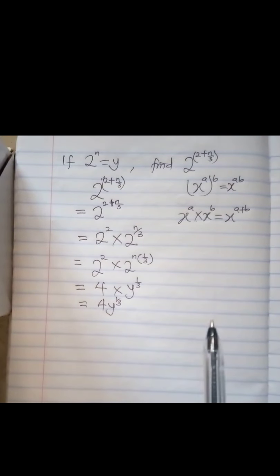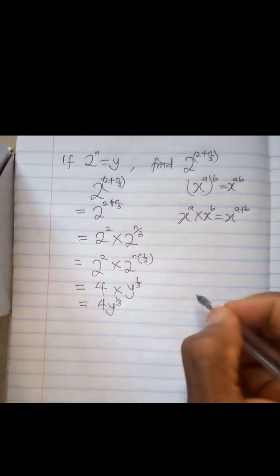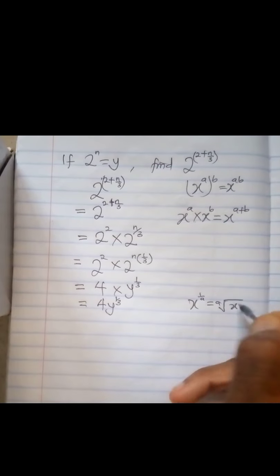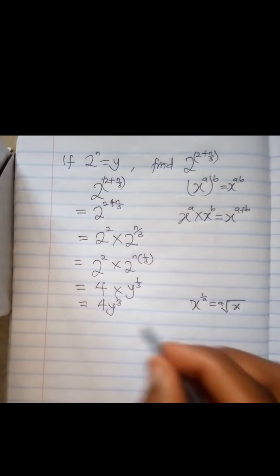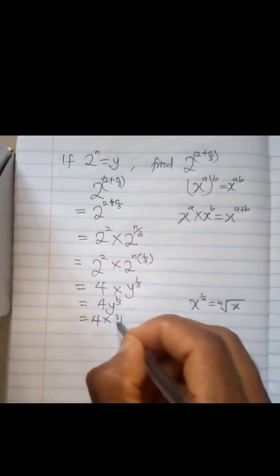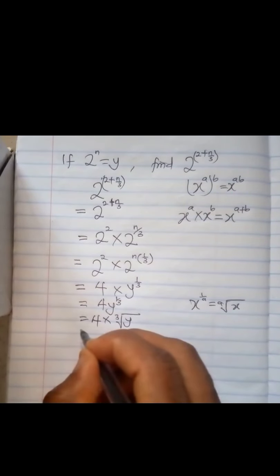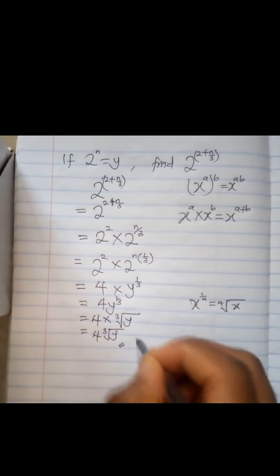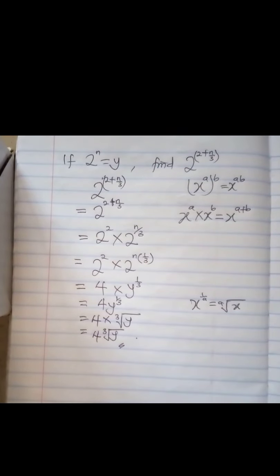Somebody may say there's something we can still do here. Yes, there's something you can still do. The 1 all over 3, using this law, 1 over a, can be simplified, right? So you end up with 4 times the cube root of y. So that's 4 cube root of y. So that's your answer. Thank you.